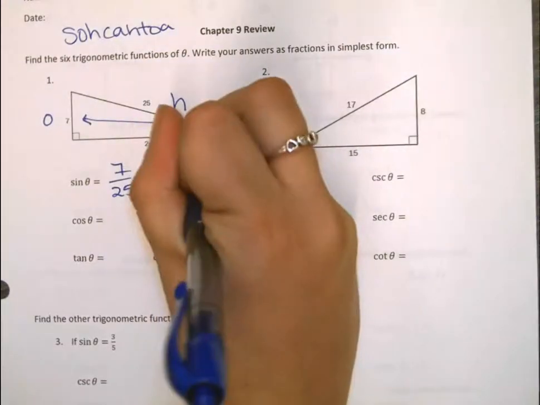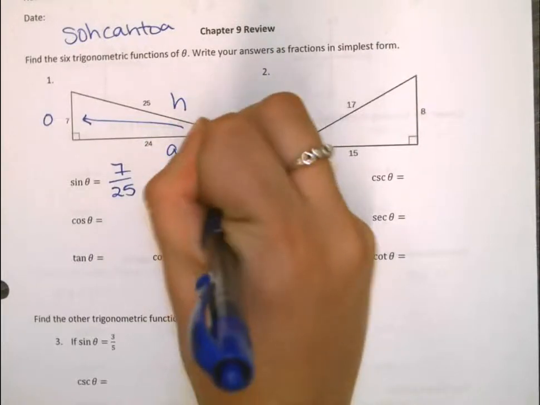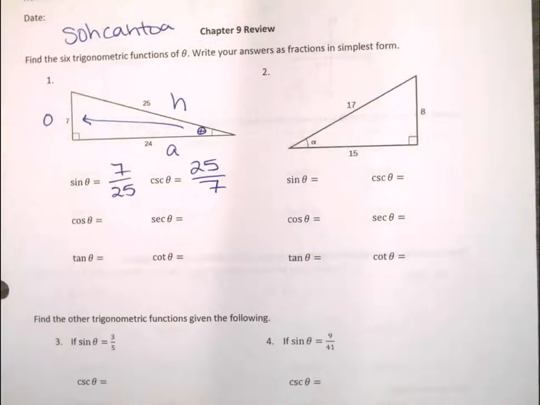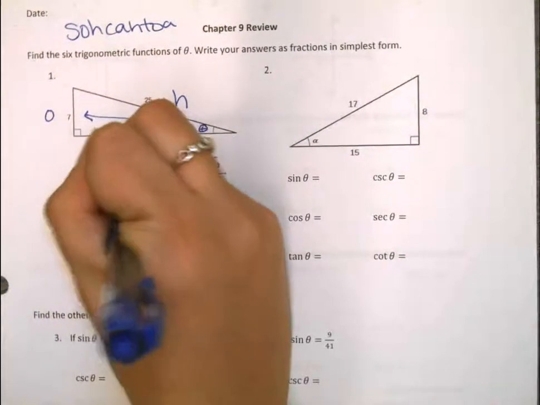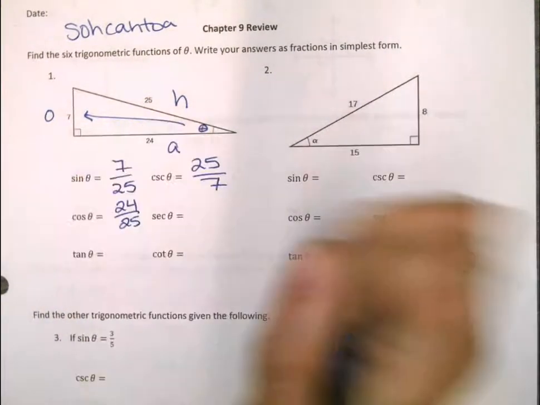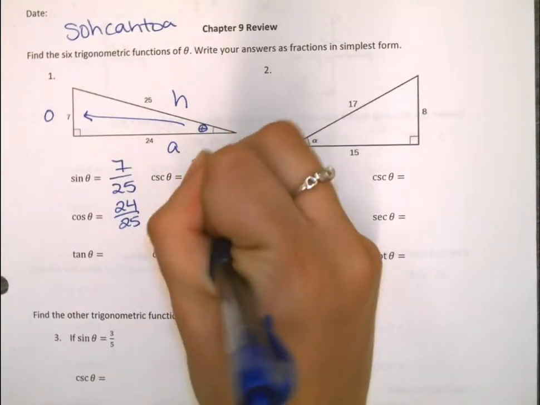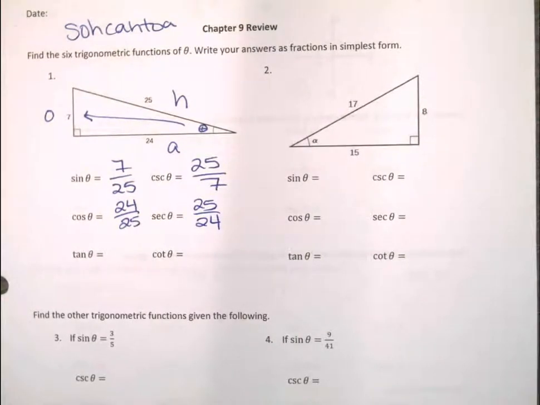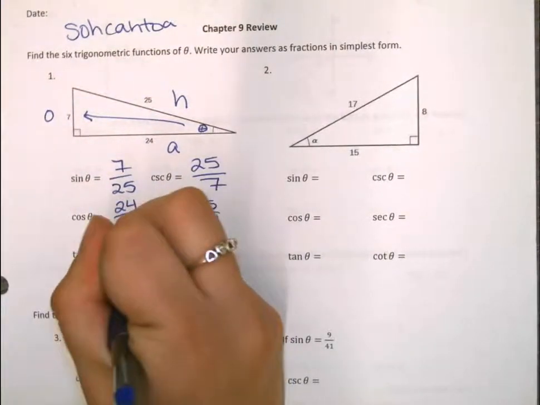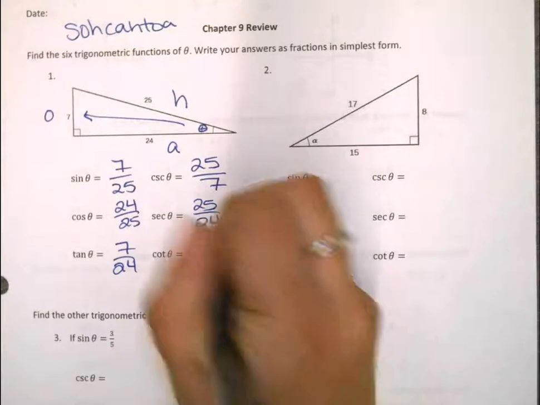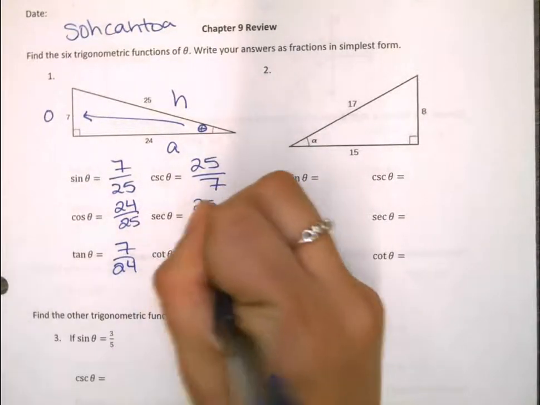Cosecant, I go ahead and I flip the fraction, so I get 25 over 7. Cosine, I am doing adjacent over hypotenuse, so 24 over 25. Cosecant, nope. Secant, I switch them, so I have 25 over 24. Tangent is opposite over adjacent, so 7 over 24. And cotangent switches them, so 24 over 7.